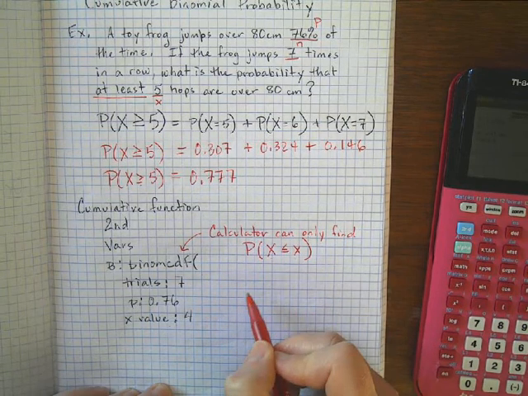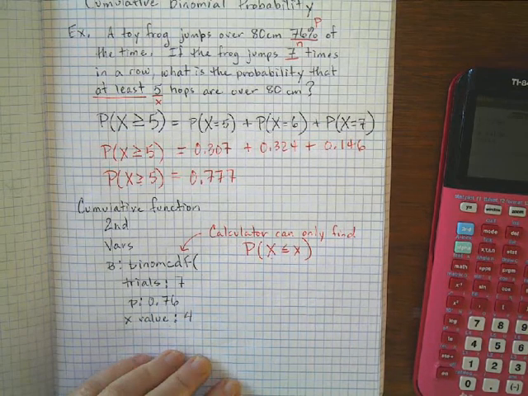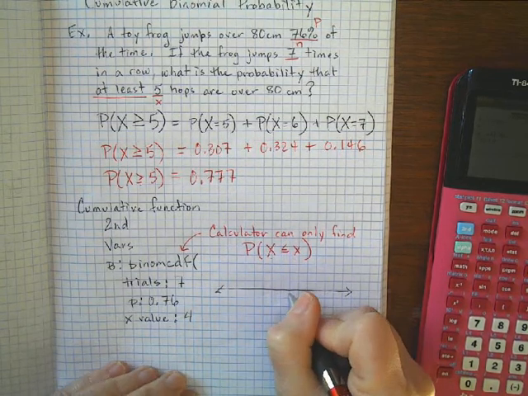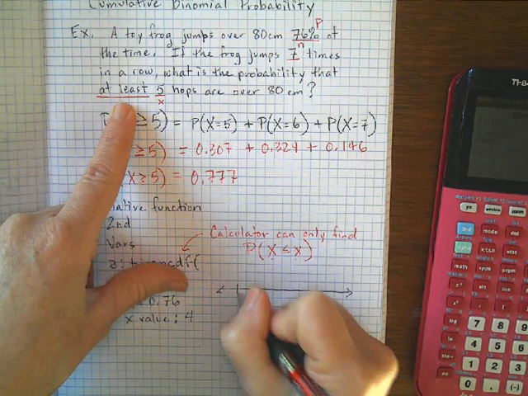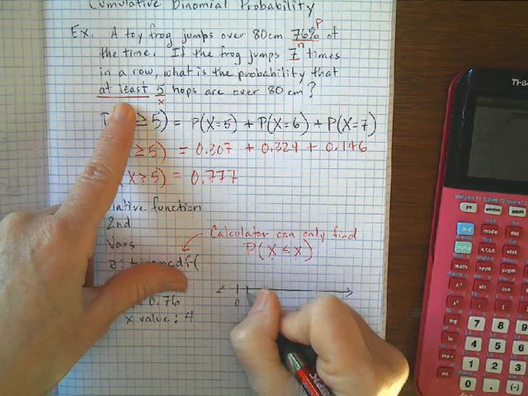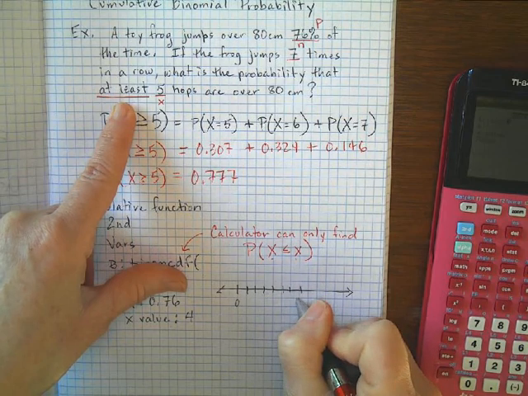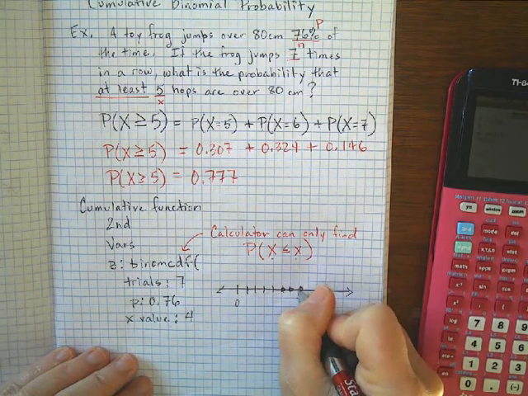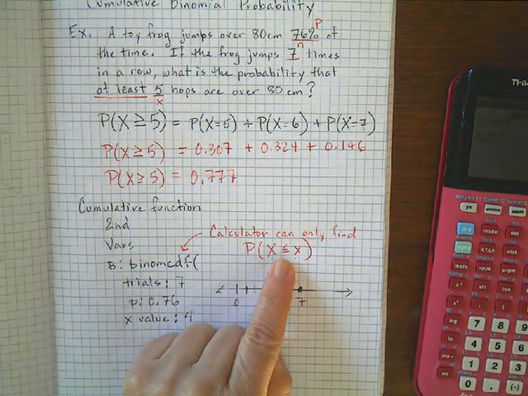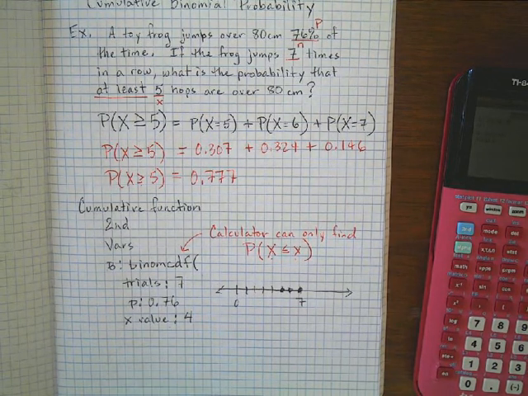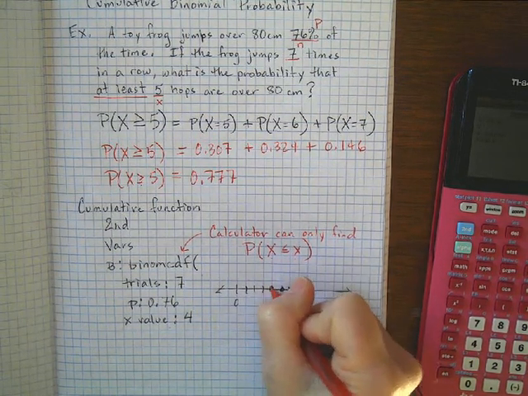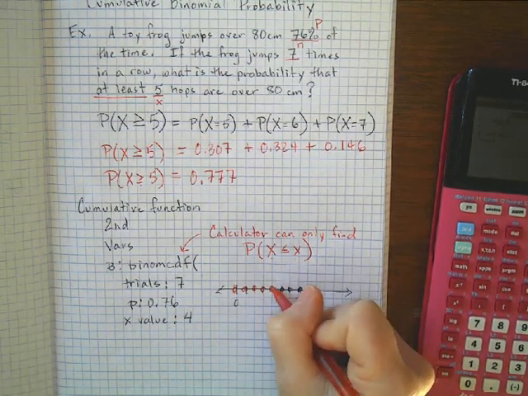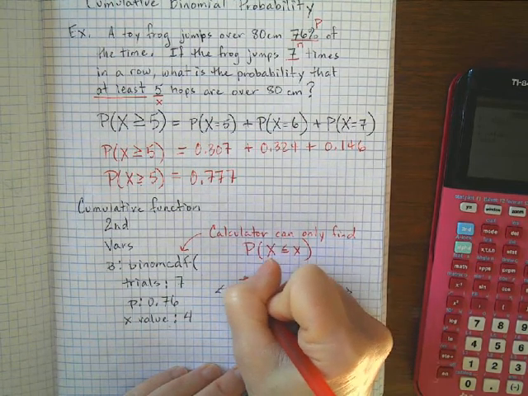So for our particular situation, if I were to graph a number line, if I wanted the values that are at least 5, okay, so the frog could do 0, 1, 2, 3, 4, 5, 6, or 7, right? So if I want at least 5, I'm talking about I want 5, 6, and 7. But the calculator can only do less than or equal to. So I don't want these ones. I don't want 4, 3, 2, 1, 0, but that's all that the calculator can tell me. So the calculator is going to figure out these. It will not figure out greater than ones.